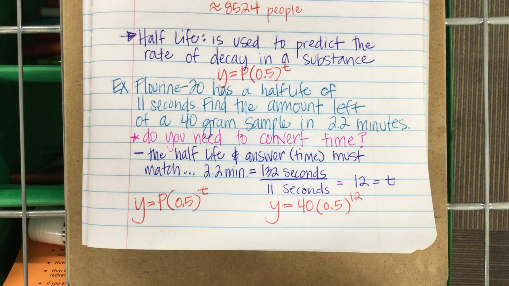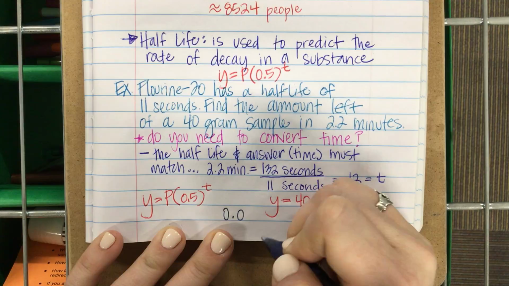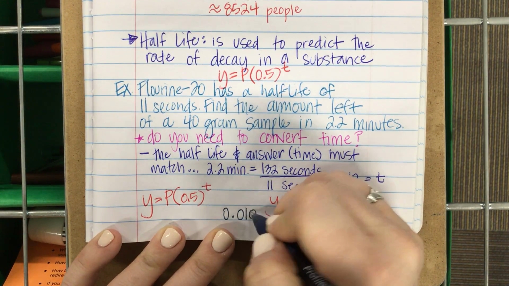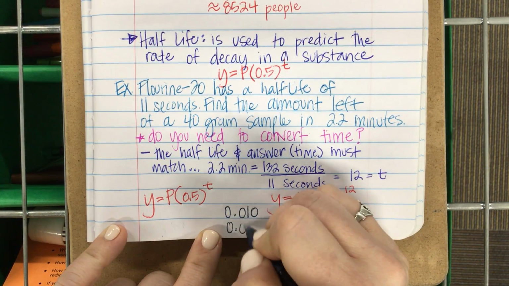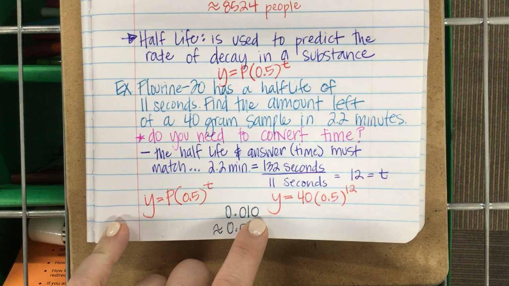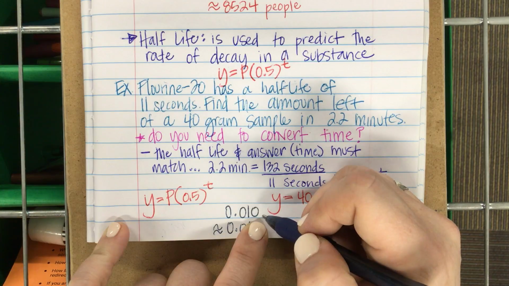Ariana, how much is left? 0.0 what? Do I need that extra 0? No. Is there anything after the 0 right there? It's 0.0097656.